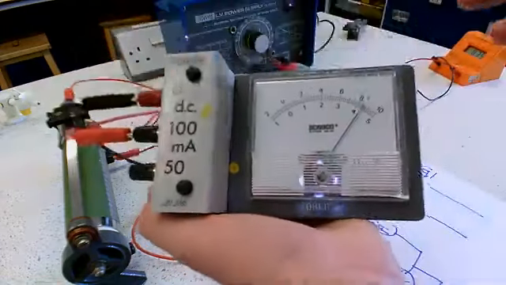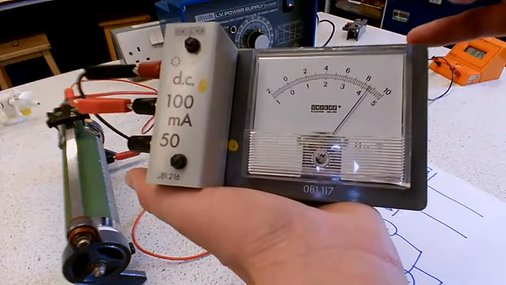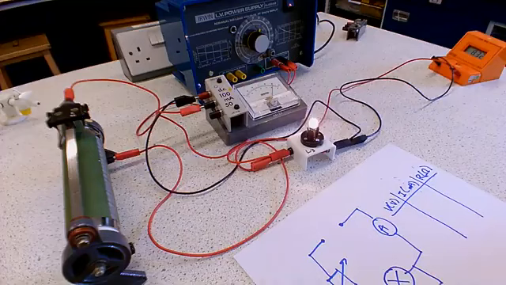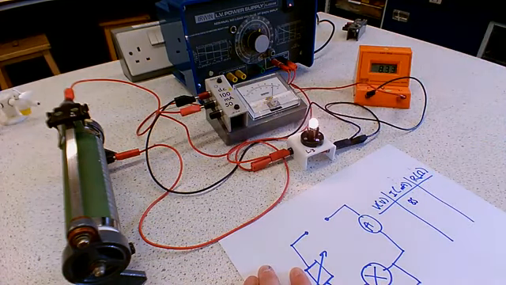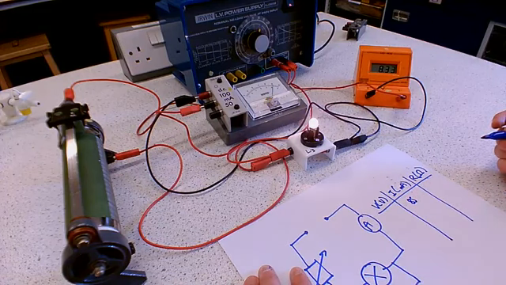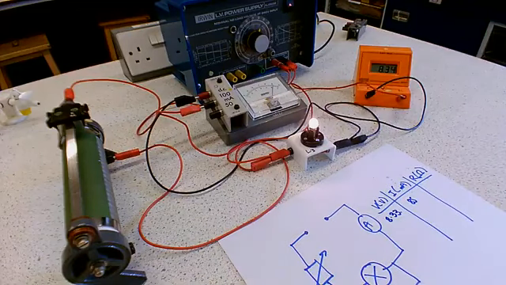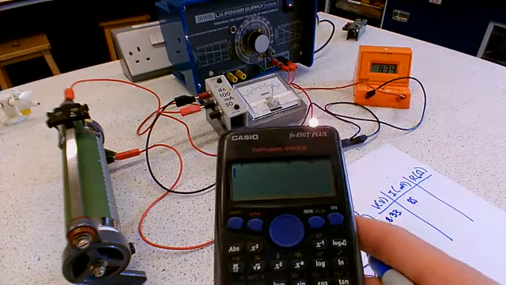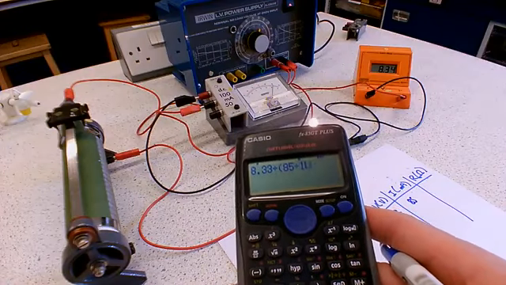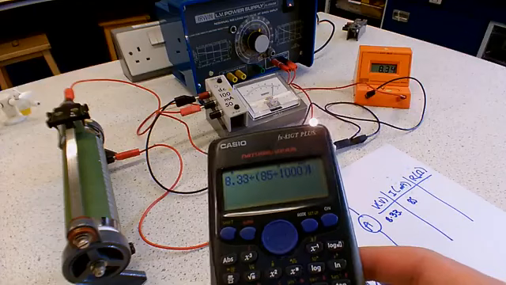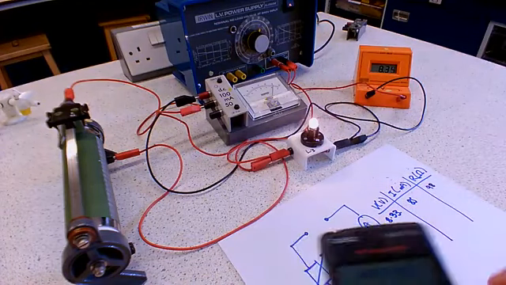So our first current reading, I'm going to let that settle. So I'd say that's 8.5. So that's 85 milliamps. And the potential difference reading we've got there, that's settled on 8.33. Okay, so let's calculate our resistance. So we're going to do 8.33 divided by 85. We've got to divide that by 1,000 because that's currently in milliamps. So you can see that comes out as 98 there.